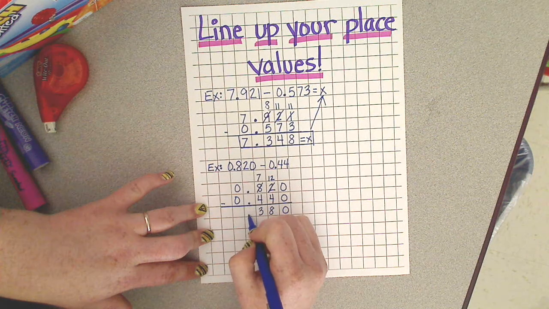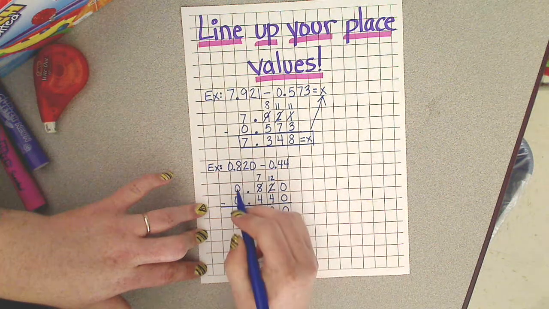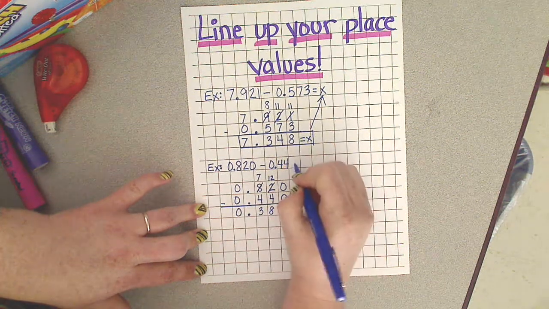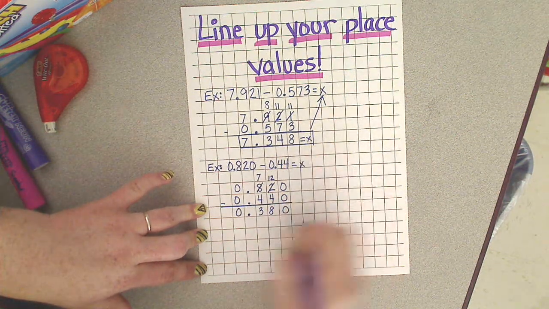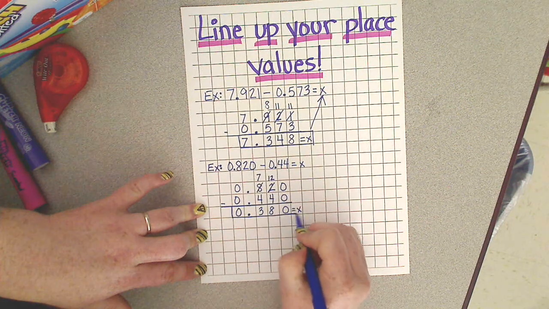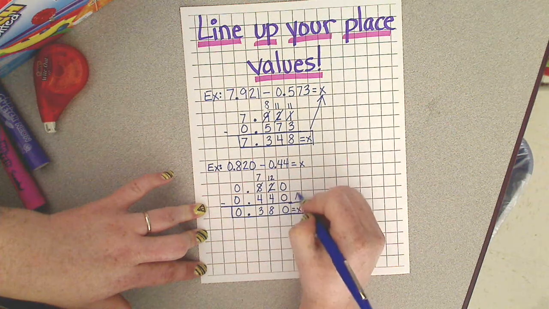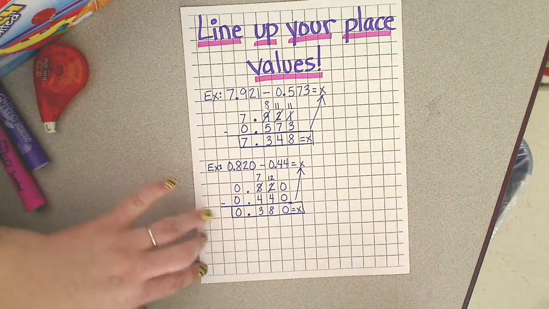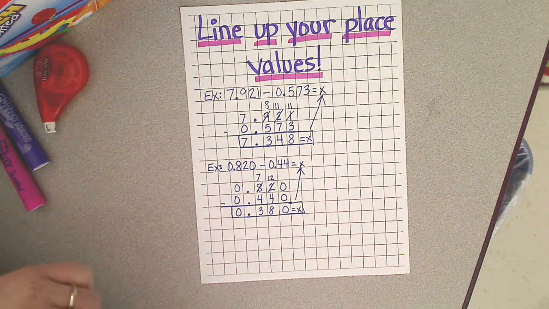My decimal simply gets carried down. 0 minus 0 is 0. So now I have found my difference.